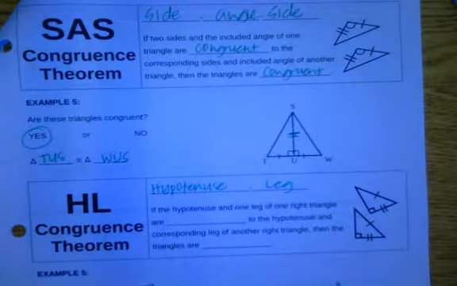And the reason being is, if you think about Pythagorean theorem, a squared plus b squared equals c squared. If they have the same b and the same c, they have to have the same a. Or if they have the same a and c, they have to have the same b, in order for that equation to work. That's why you only have to have two things.